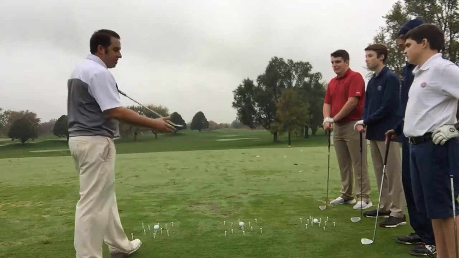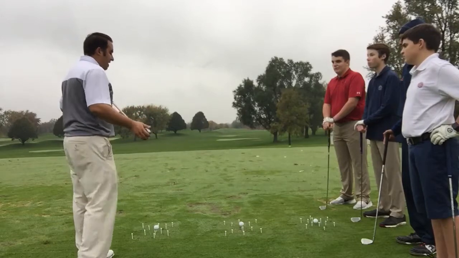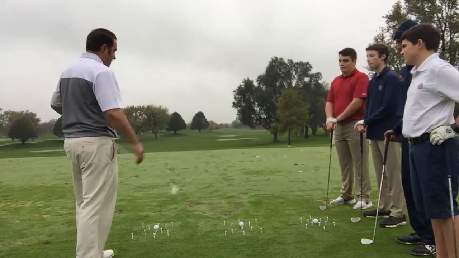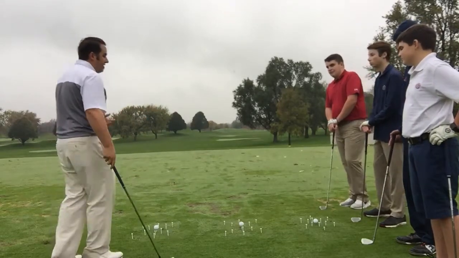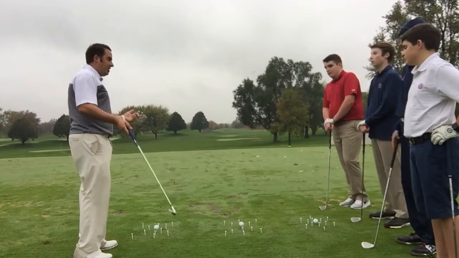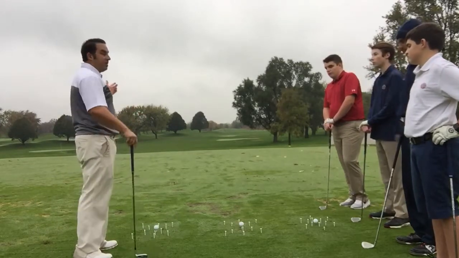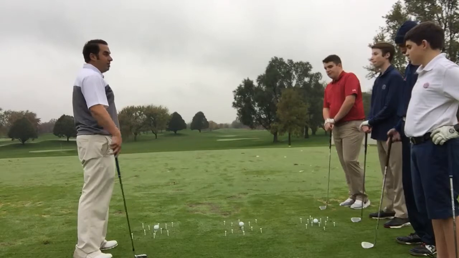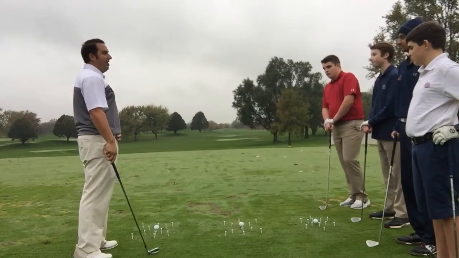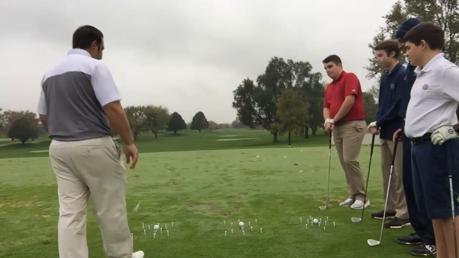Okay, and it's all in relationship to the club path and your face angle. So it's super important to pay attention not only to your divot, like I said before, but also your ball flight and which way it is moving. Hopefully it just goes straight, but that's not always the case sometimes.